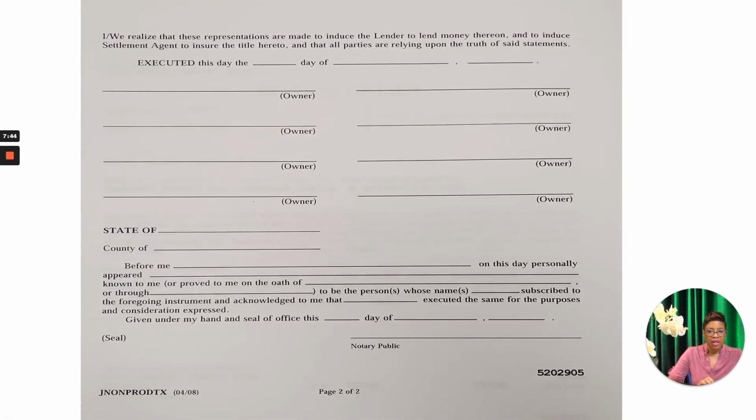All right, here again. We realize that these representations are made to induce the lender to lend money thereon, and to induce settlement agent to ensure the title hereto, and that all parties are relying upon the truth of said statements. Executed this 23rd day of November 2001. Then there are the signatures, right? Before me. Then, okay, so State of Texas, County of Harris.